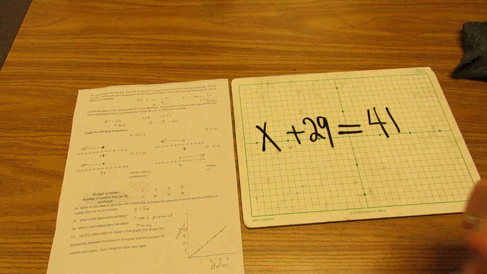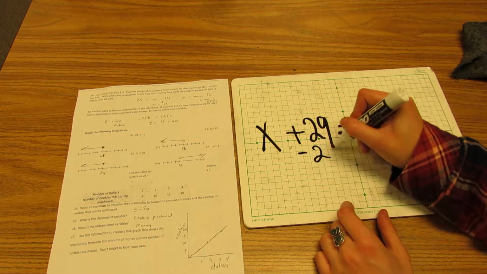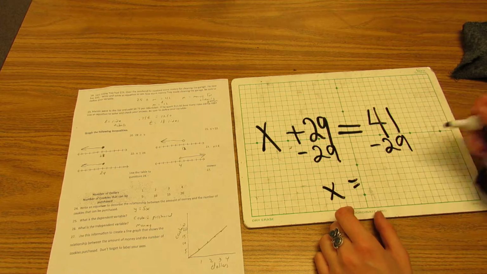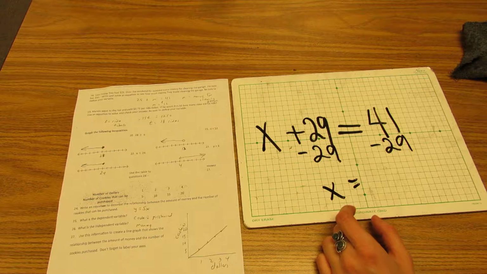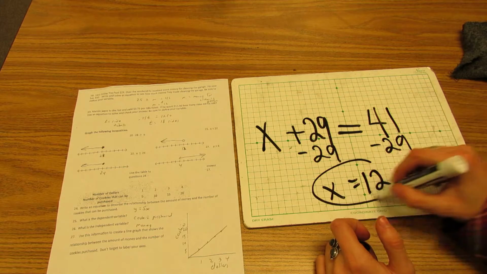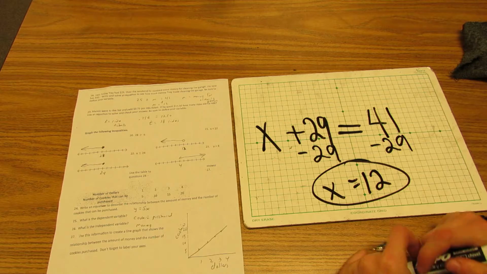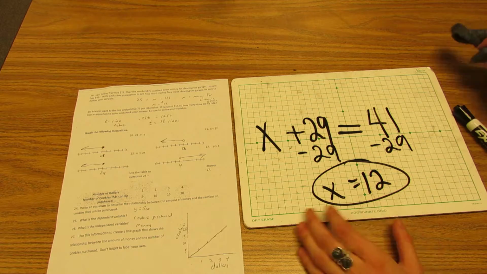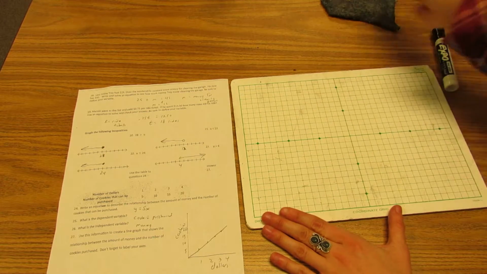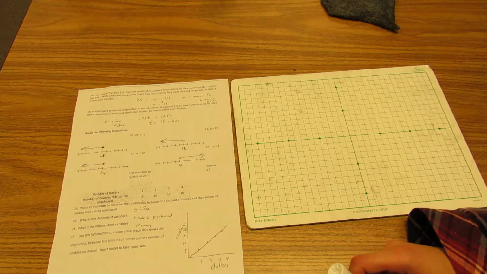So if you guys wanted to solve this, I would subtract 29 on each side, and I would get X is equal to, that's 30, I believe. He made $12. Okay, so that was the unknown amount he made cleaning. All right, and you can confirm that by taking the 12 and plugging it back into your equation.